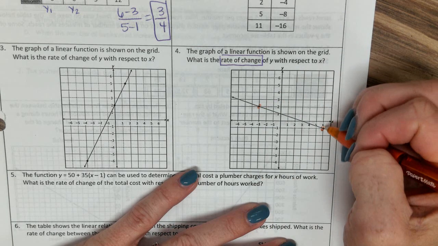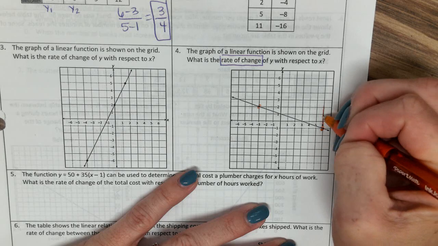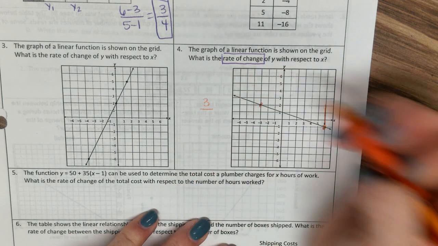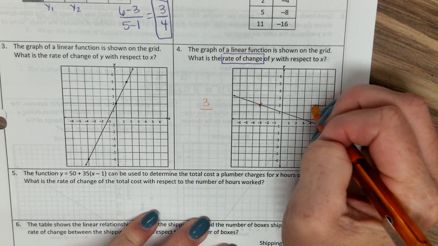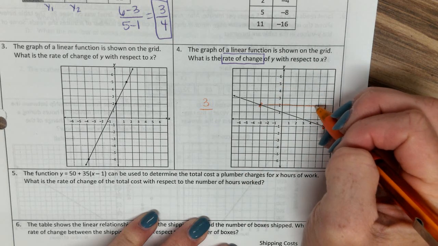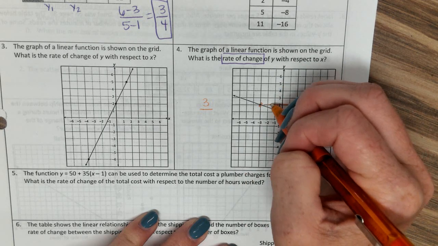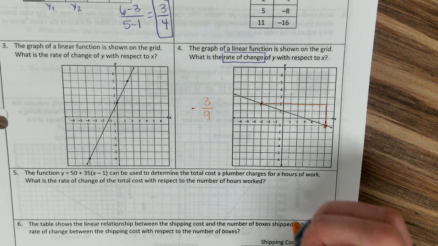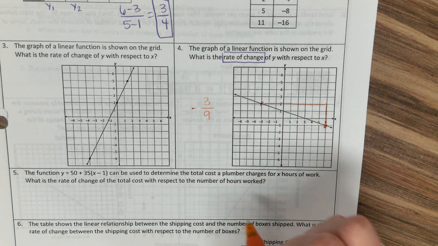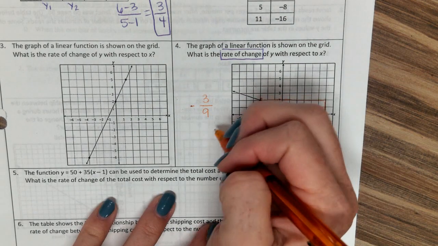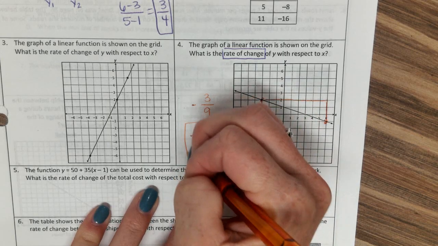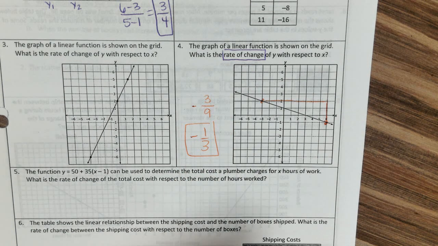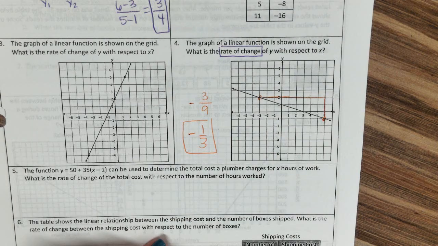So my rise is up 1, 2, 3. And my run is left. What does left mean? Negative 1, 2, 3, 4, 5, 6, 7, 8, 9. Do I have to simplify that? Yes. What can I divide the top and bottom both by? Which becomes negative 1/3. Now, if you forgot that negative sign, you would miss the entire problem. So make sure you know if it's going down from left to right, it's negative.